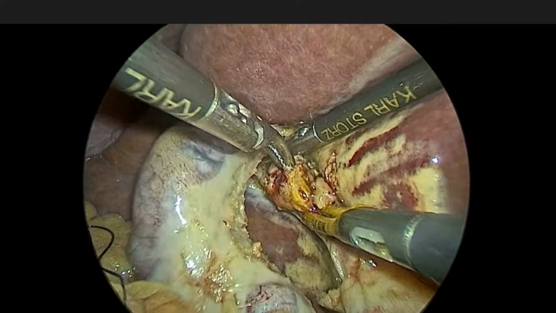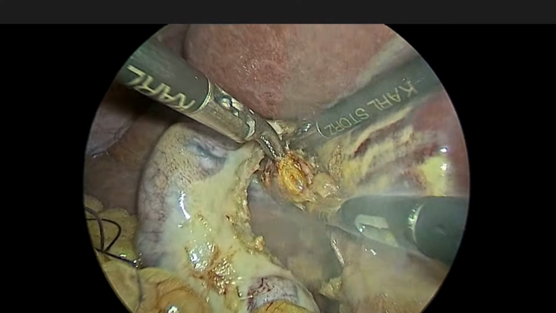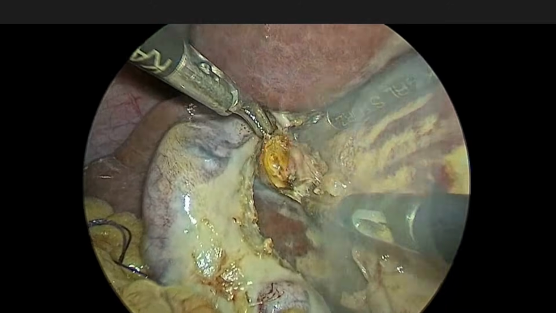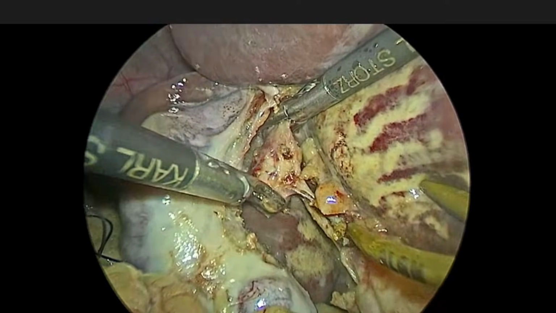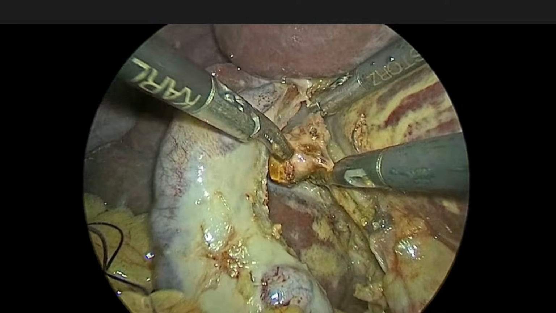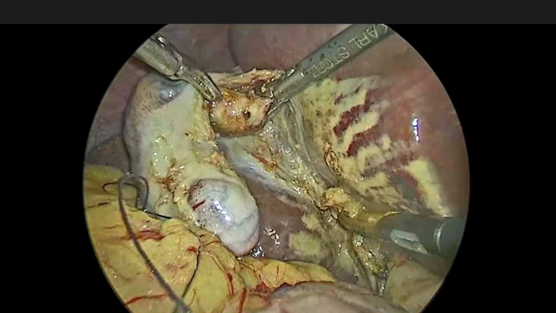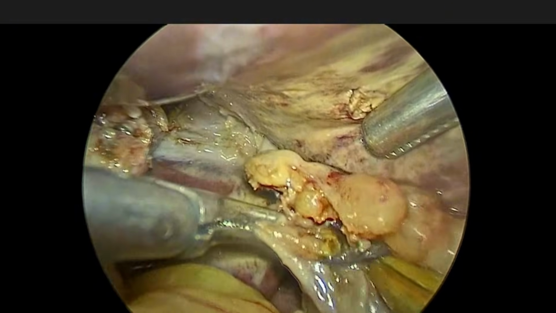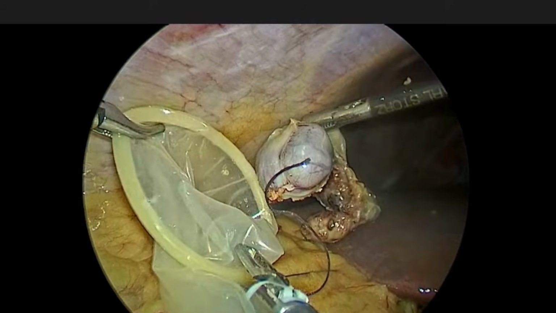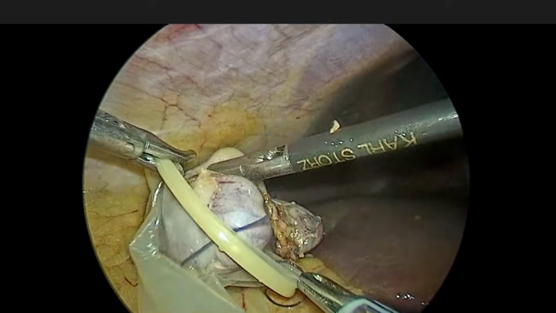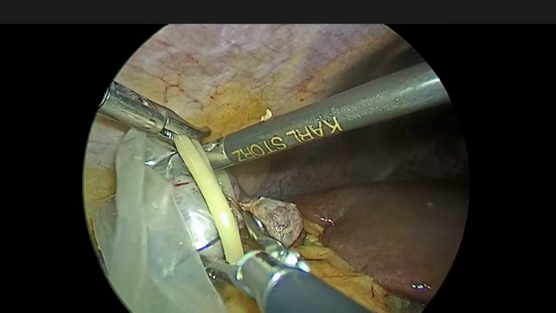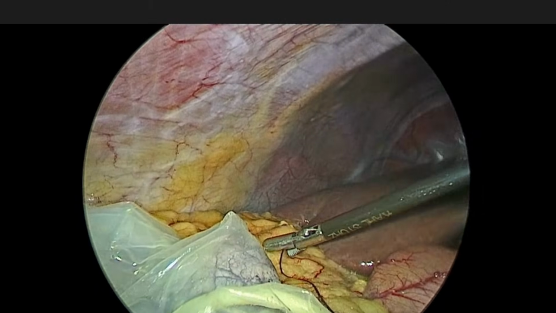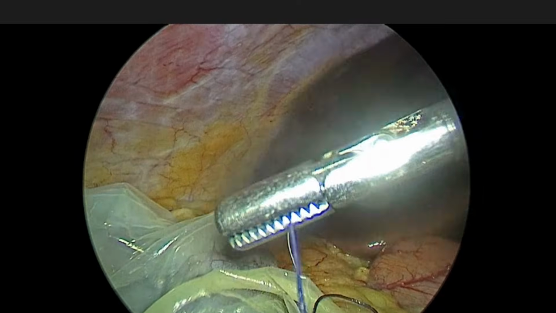Now we are completing the division using ligation. Now the specimen is put into the condom, the needle with the remaining thread.